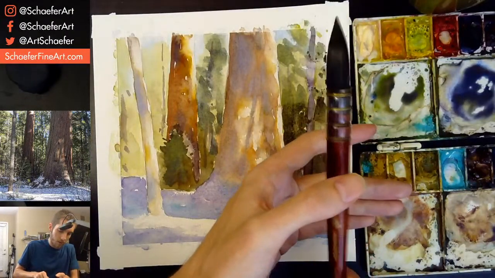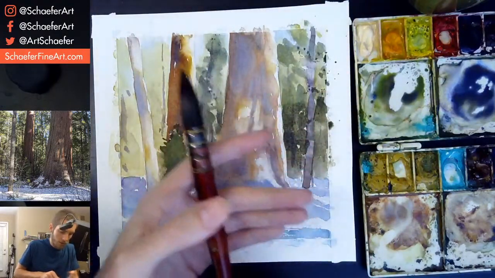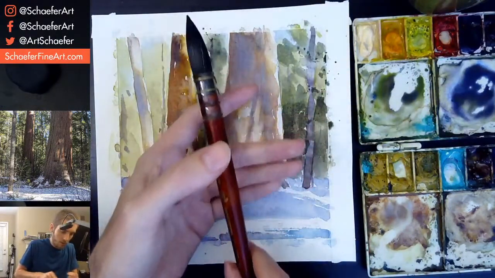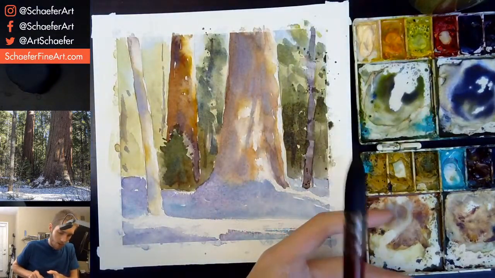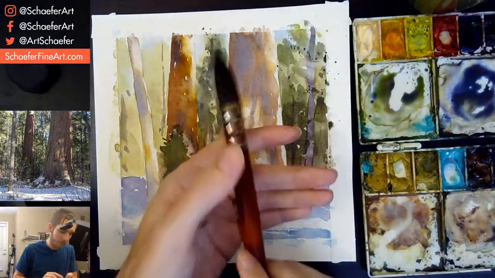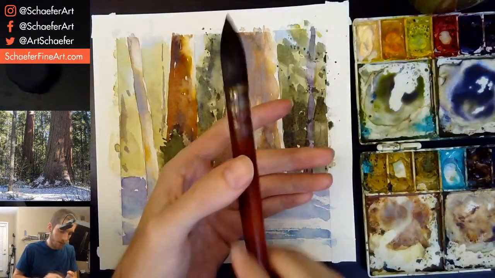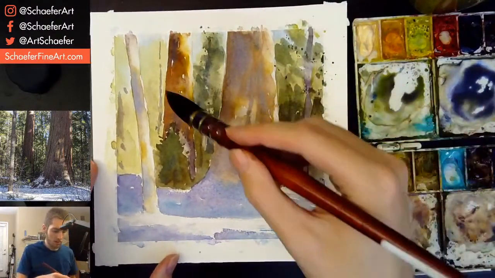You guys knew I was going to eventually start splattering. I'm just going to be controlled with it. Be careful. Just don't want to get it in a place I don't want. Okay, we'll do more of that later.